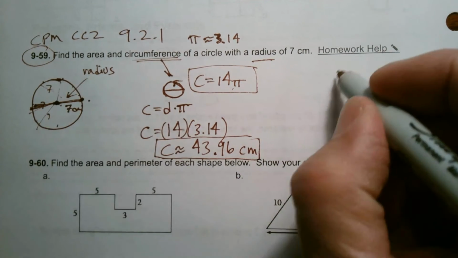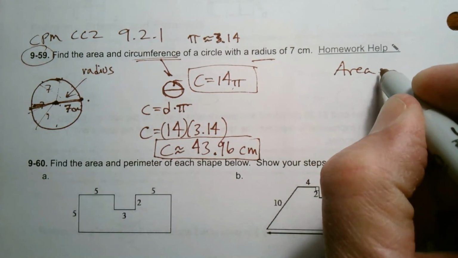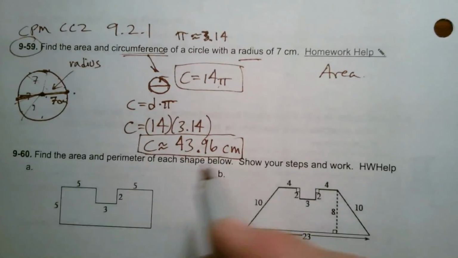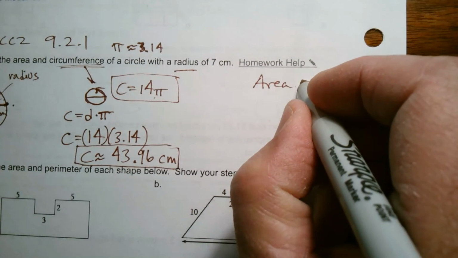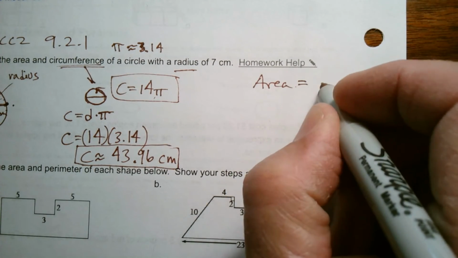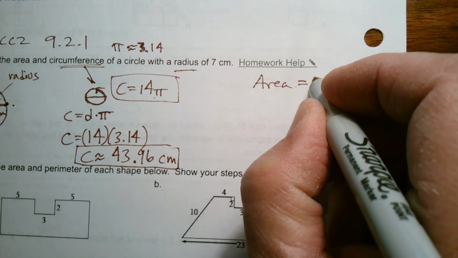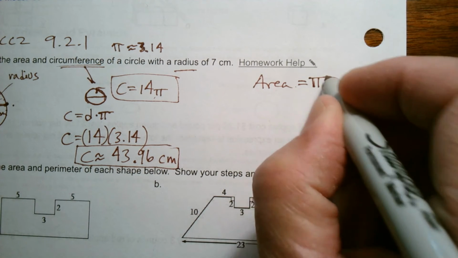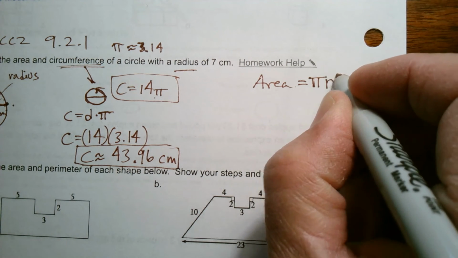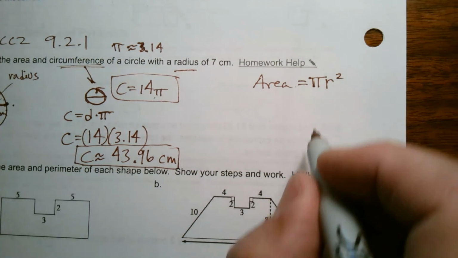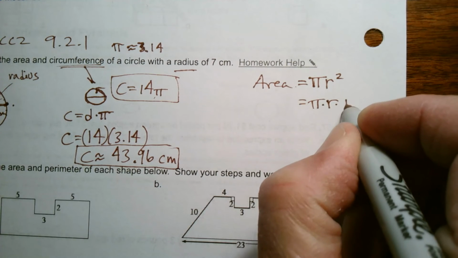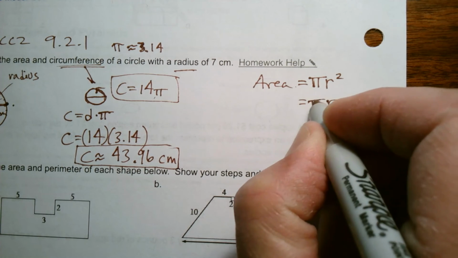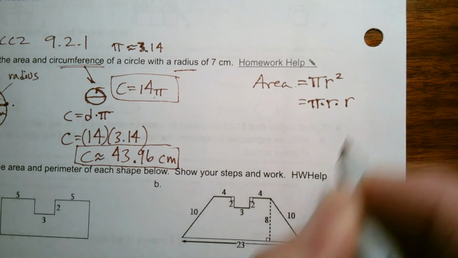How do you find area? Area, I'll do over here. Area, remember, of course, is the stuff inside. Well, I could go through and explain how the area formula exists, but for this problem, I'm just going to tell you what the area formula is. It's pi, again that pi, but this time it's taking the radius and squaring it. Or in other words, taking pi and multiplying it by the radius and then by the radius again. So it's that 3.14 times the radius times the radius.